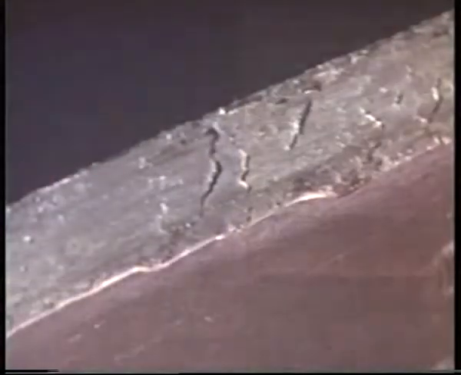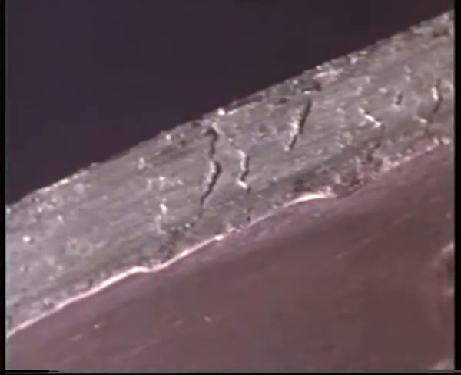For an efficient cut, the chip should flow naturally over the face of the tool. It doesn't flow naturally here. Instead, it's being compressed and it's tending to break up. Not only that, the bottom of the tool is rubbing on the cut surface. This is causing the tool to ride up over the work until it stops cutting altogether. The surface finish has a very rough look about it.